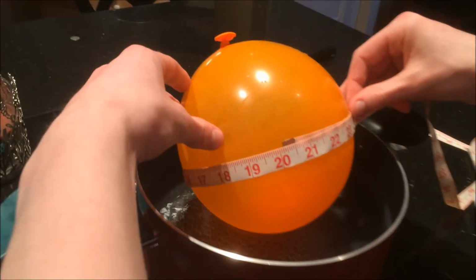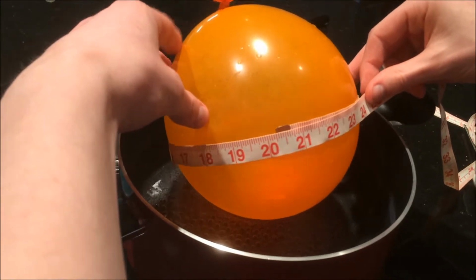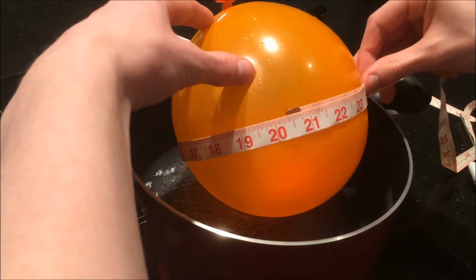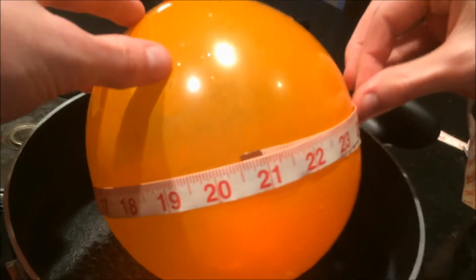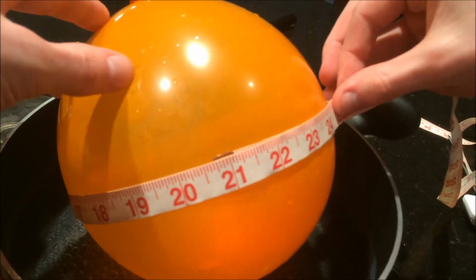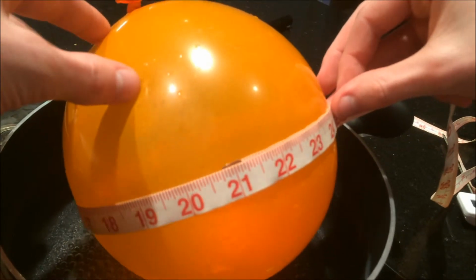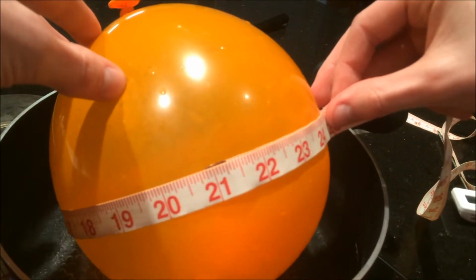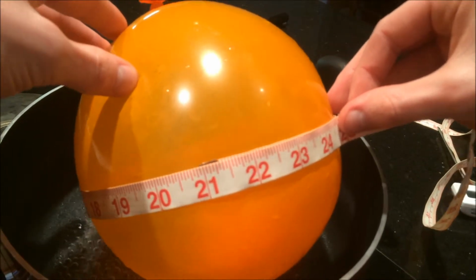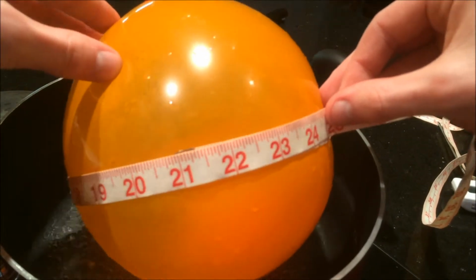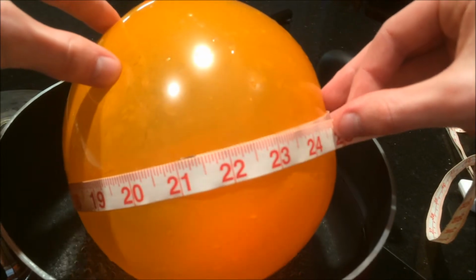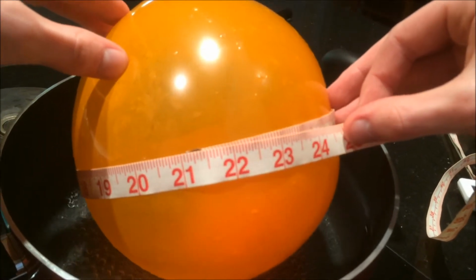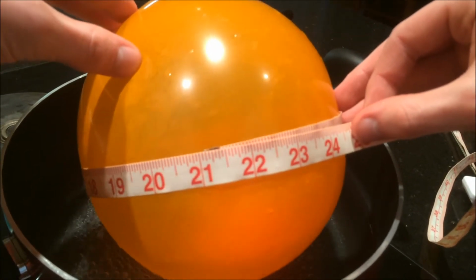And we're going to see that it immediately starts expanding. This is really hot. Almost up to 21 inches immediately, and it's still going. So we're just going to assume that as soon as we take it out, it immediately cools and we can't get an accurate reading. So reading it in the water like this is the best way to do it. So we're going to go with a final number of 21.